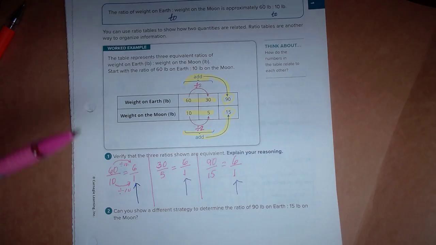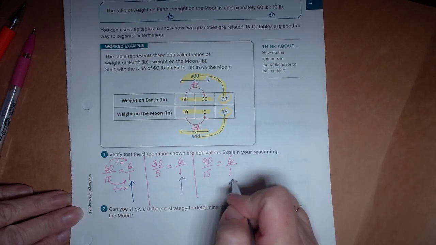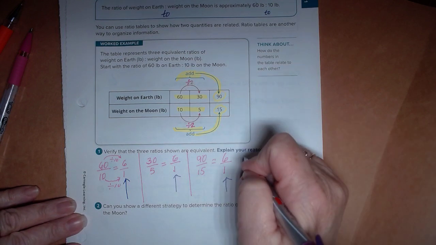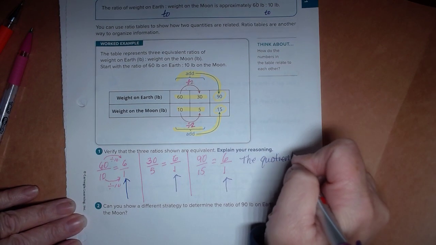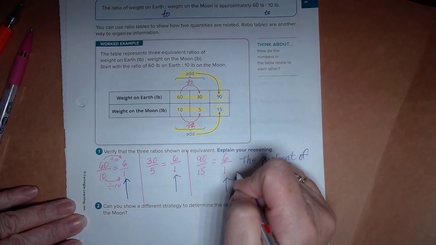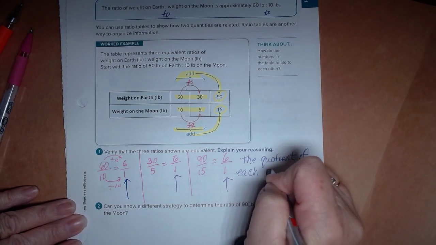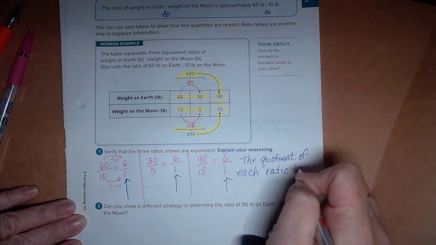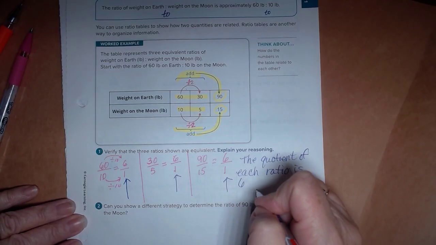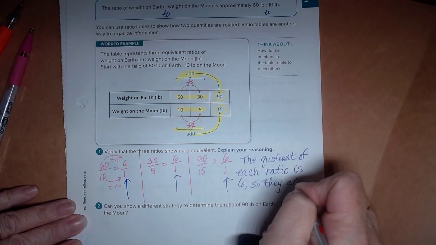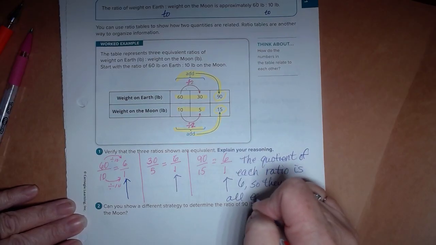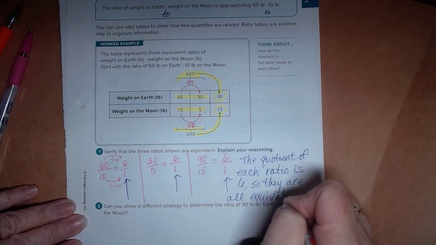So using the quotient is another way to check to see if ratios are in fact equivalent. So we can say the quotient of each ratio is 6, so they are all equivalent.